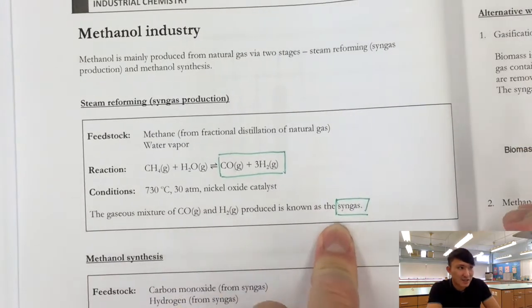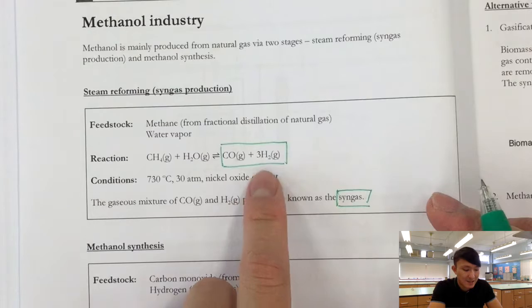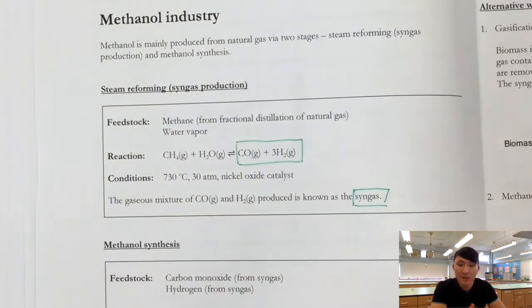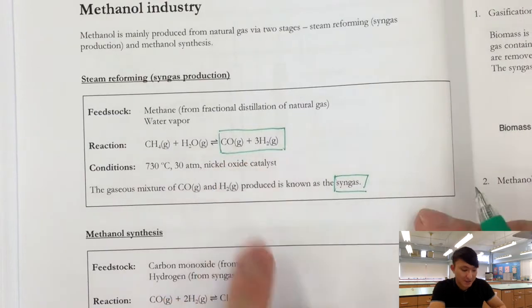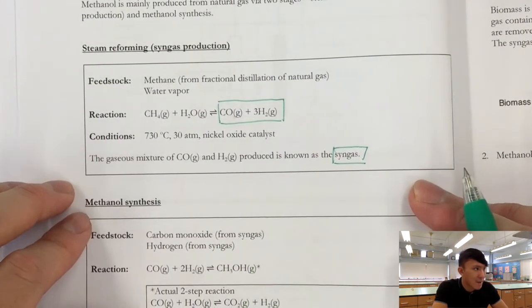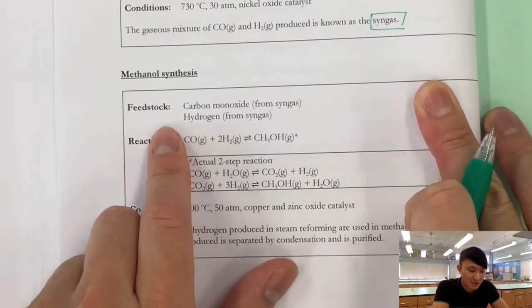Now, syngas, syn stands for synthesis. So this mixture of gas is able to synthesize something. Therefore, it is called syngas. Now down here, methanol synthesis is basically using the syngas to synthesize something.